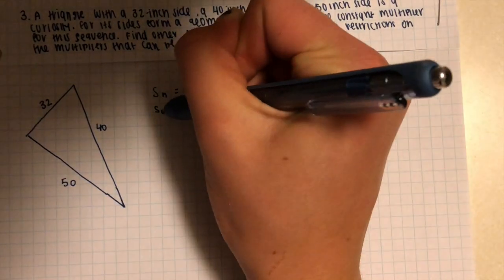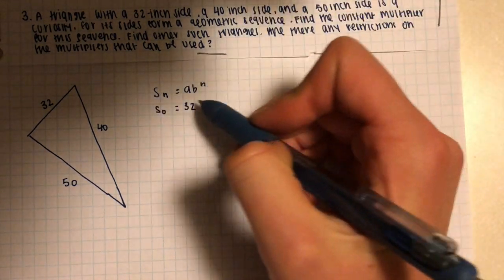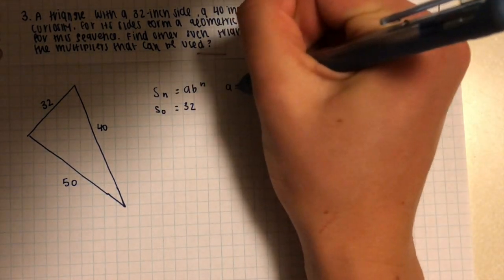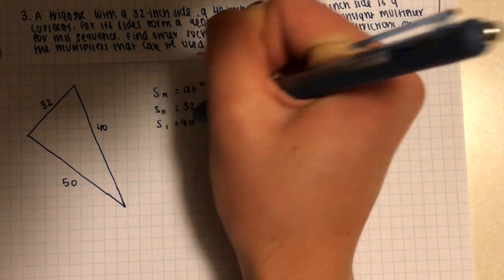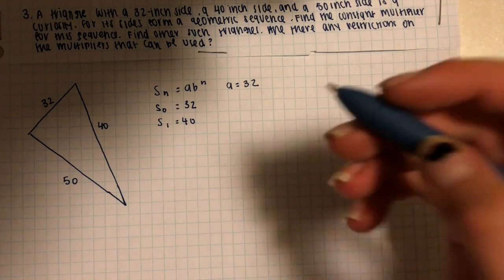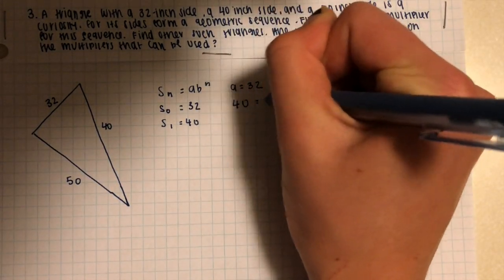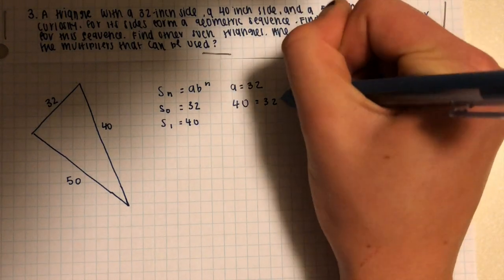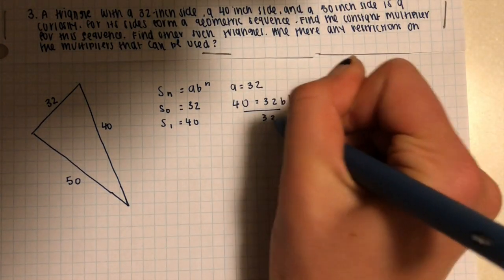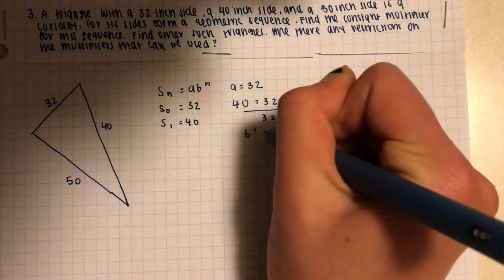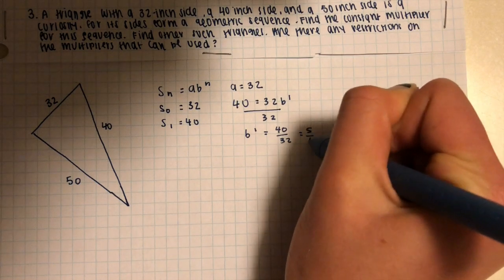We're going to say that s to the 0 equals 32 because b to the 0 would be 1. So therefore a is 32. So we're going to write that a is 32. We're also going to write that s to the 1 is 40, which means that we can use that to solve for the b value. So 40 is equal to 32, which we put in as a, times b to the 1. What that means is we're going to divide by 32, and we're going to get b to the 1 equals 40 over 32, or 5/4.